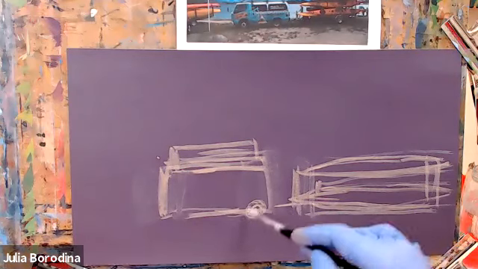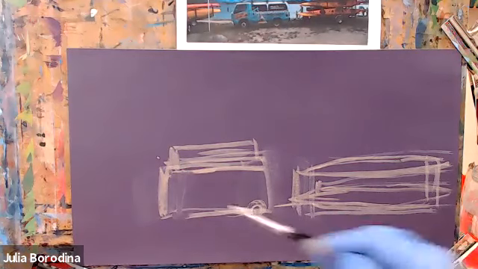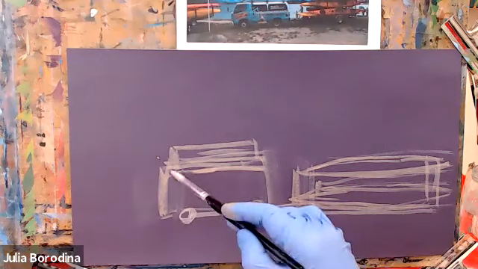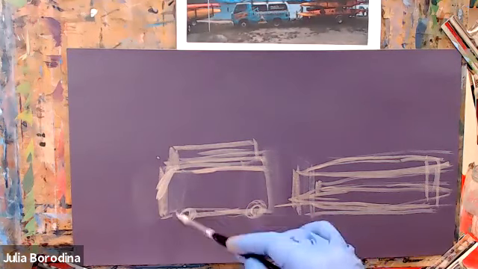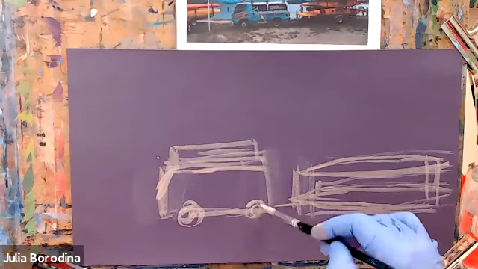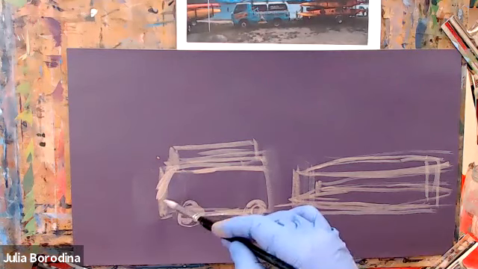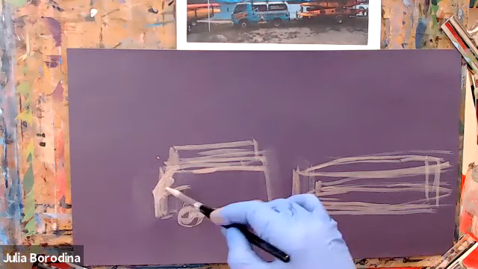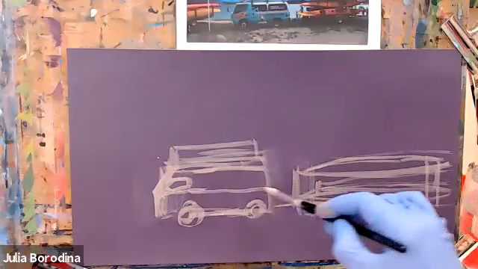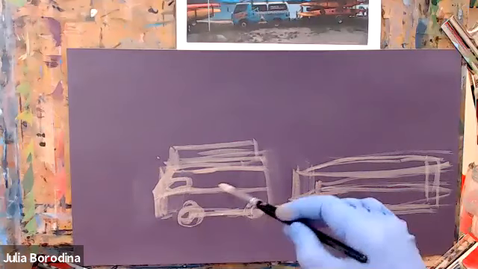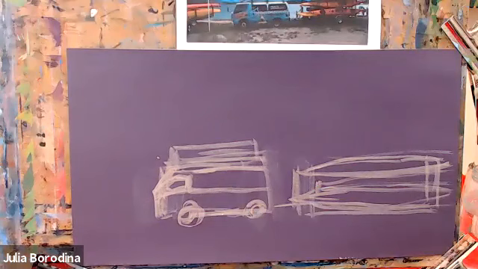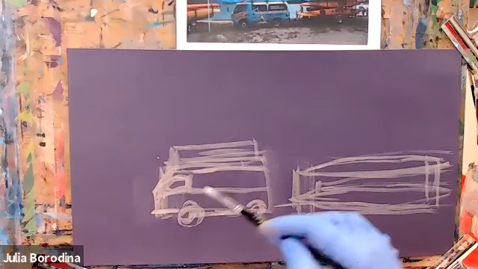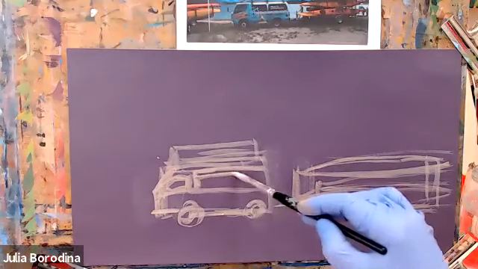Maybe a tiny bit of details on the van by putting a small amount of, let's say, maybe the tires, some of the gaps, maybe the larger size windows. Again, it will give me a sense of proportion, if I'm on the right scale or not.